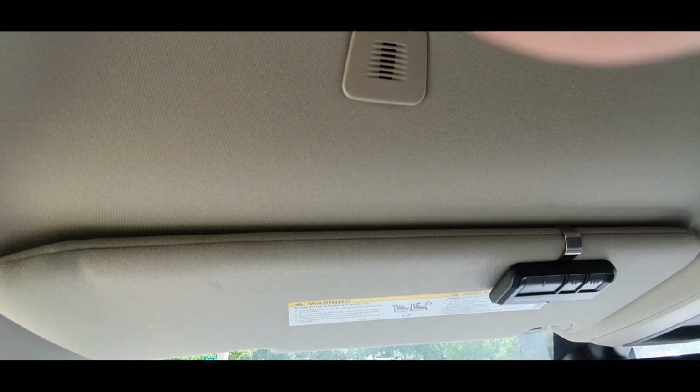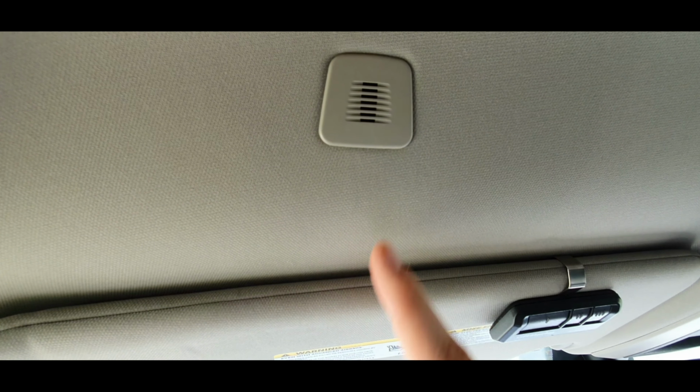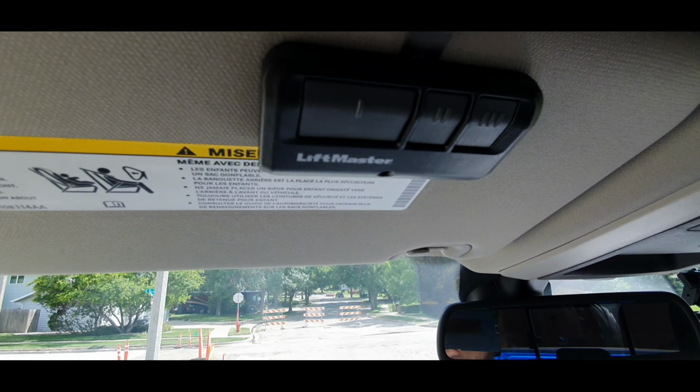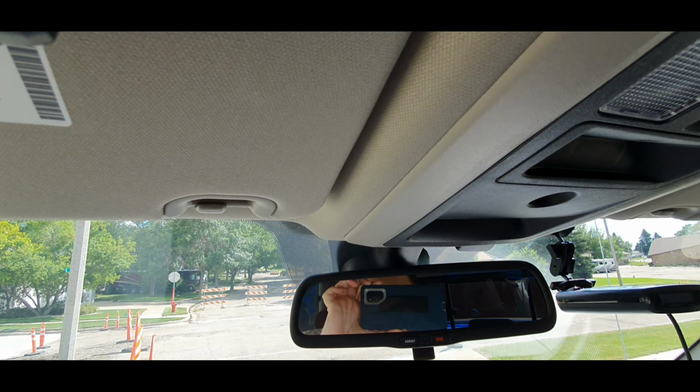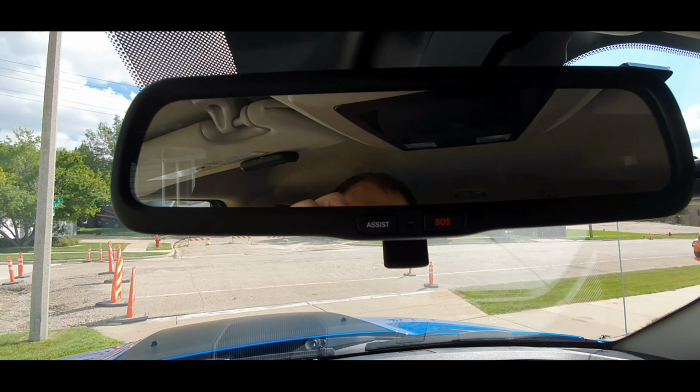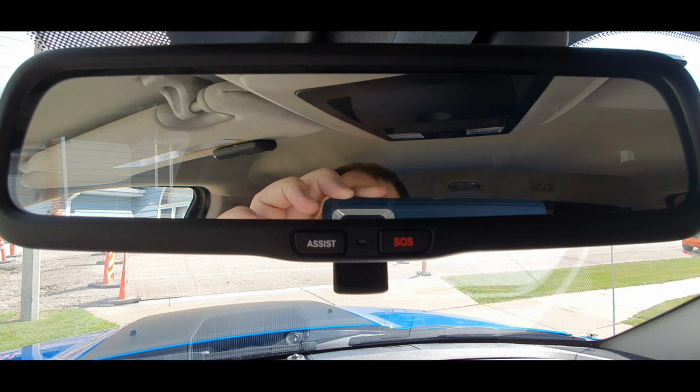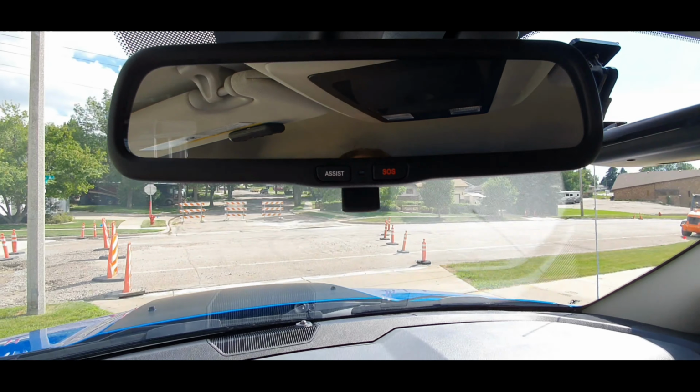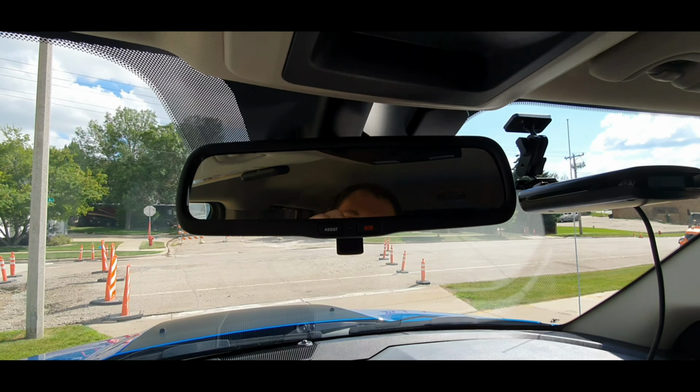Coming up to the front of the truck here, we do have microphones for the Bluetooth. My own garage door opener. As you can see, it does have the Smart Assist and the SOS. And this mirror will actually dim if you have big bright headlights behind you. There's not much up here except for the lights. Just turn on and off. I have a radar detector I put in there myself. And then also another visor here which has a mirror.